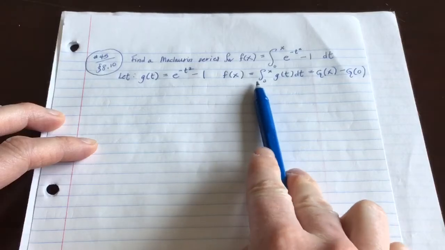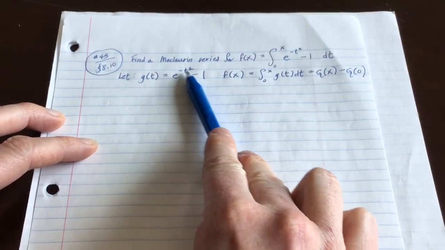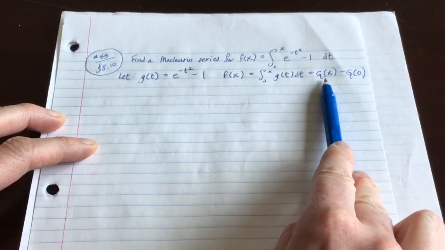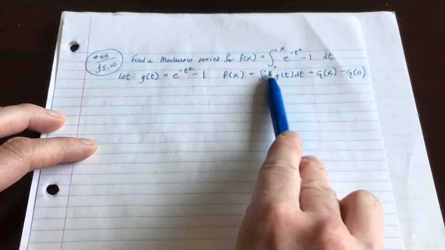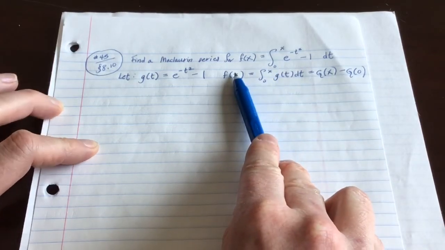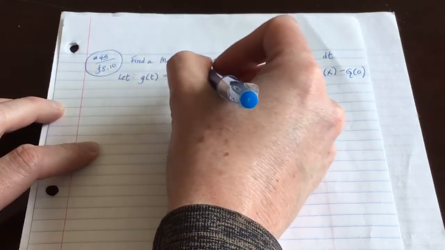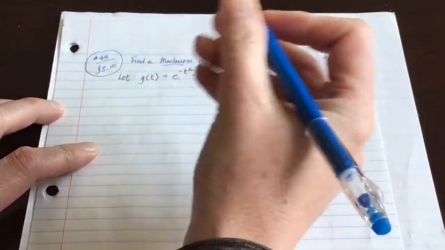So master plan, figure out what g of t is in a Maclaurin series form, and then take its antiderivative, plug x in, plug 0 in, subtract them, be done. So that's our plan. So a lot of the work is going to be on just figuring out what g of t is in Maclaurin series form.